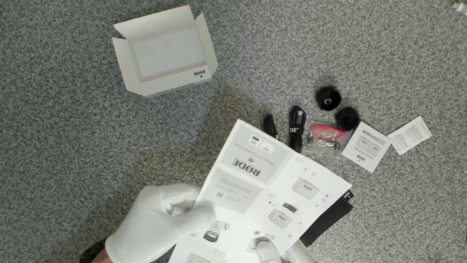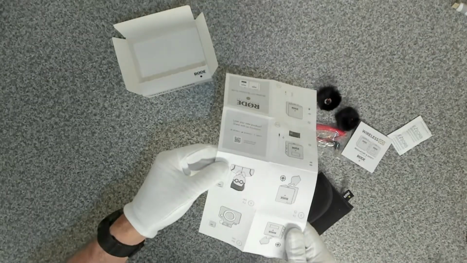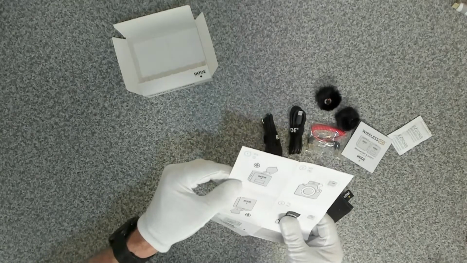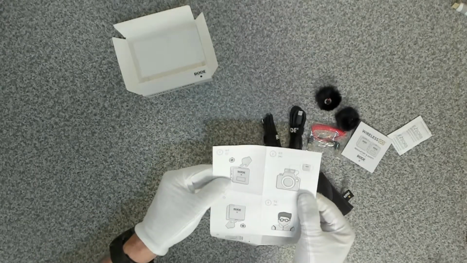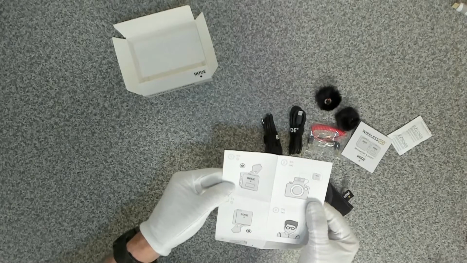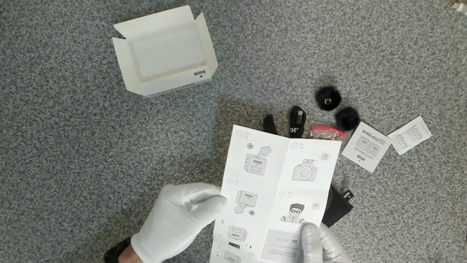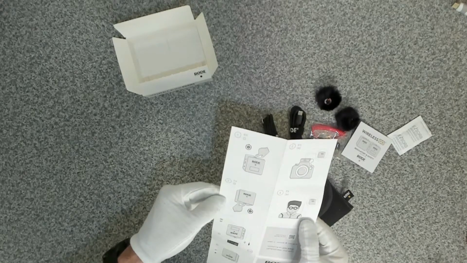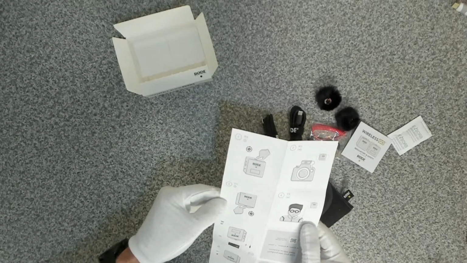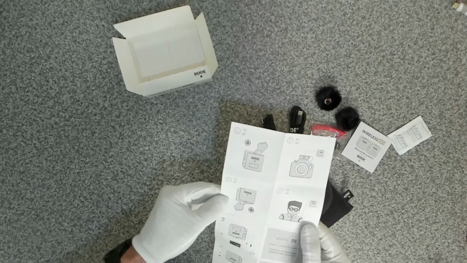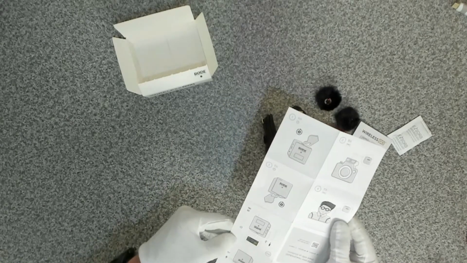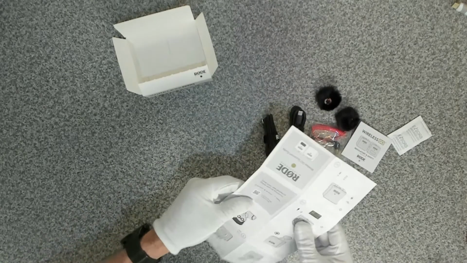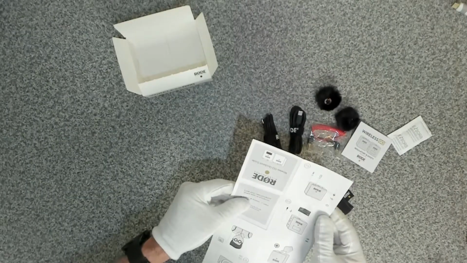Okay, so not much to it, fairly straightforward. So let's start at step 1. Step 1, press and hold it for 3 seconds. Step 2, attach it to a camera or whatever is going to be receiving the audio. Step 3, press and hold the button on the transmitter. Clip your transmitter to your shirt or wherever you want to do it, and then it tells us what the status symbols are on the transmitter and receiver.